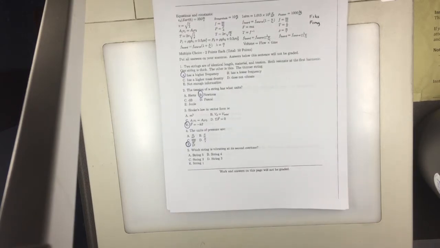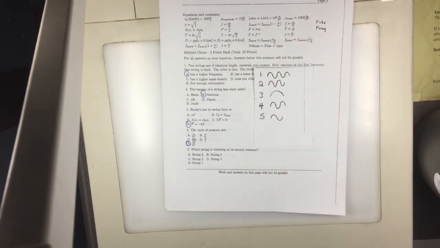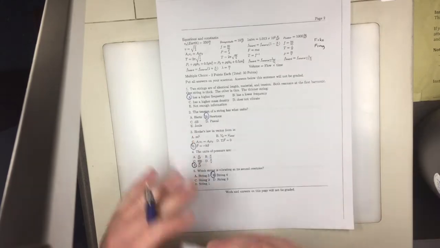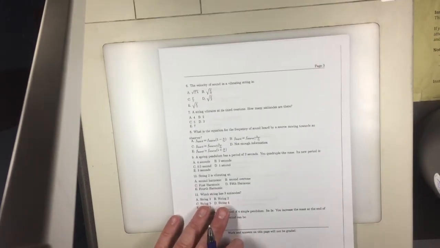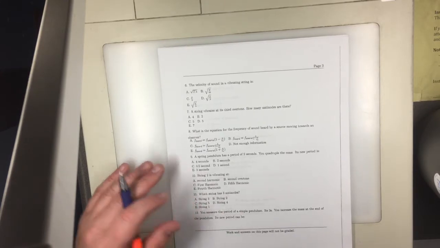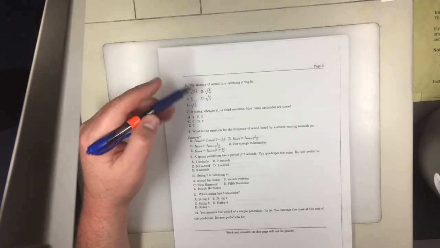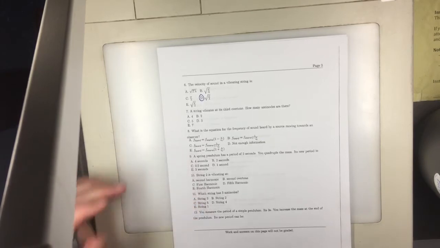Now, of these strings, which one is vibrating at its second overtone? String 4. Yes. The velocity of sound in a vibrating string is D. Tension divided by linear mass density.